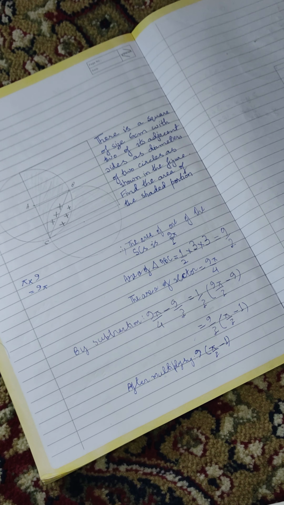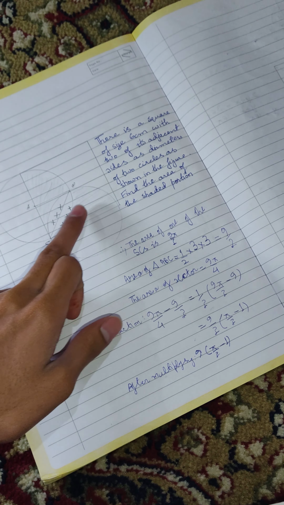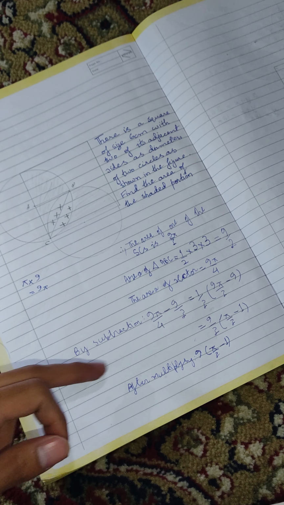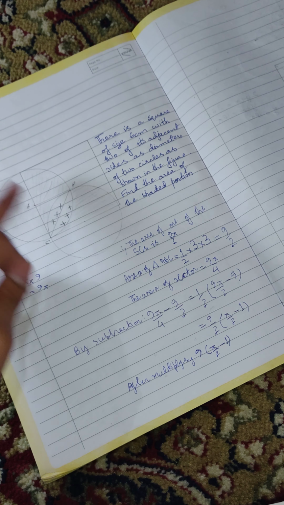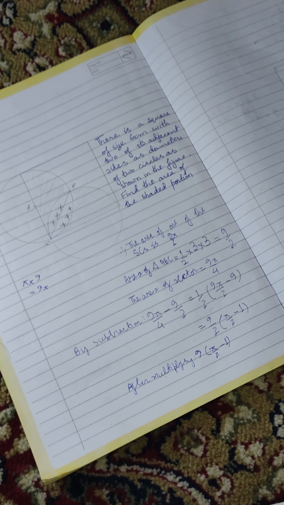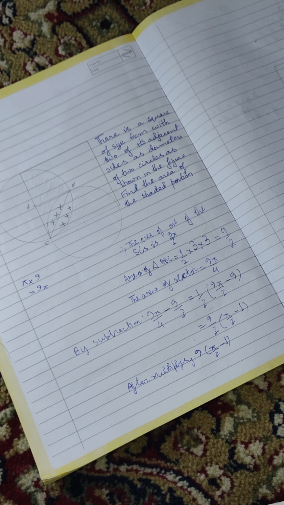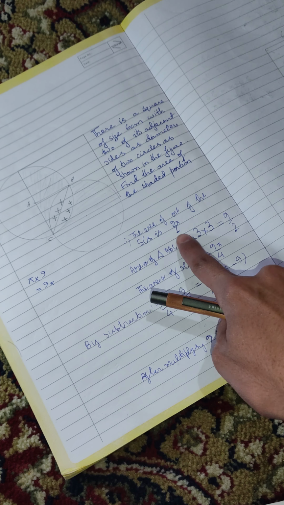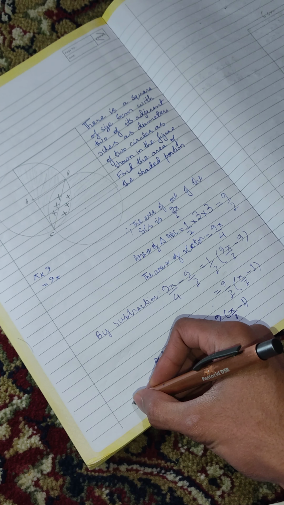So how will we get that? We'll find the area of this thing first. We'll subtract this area from the area of this semicircle, and we'll get the area of one shaded portion. So let us do that. The area of the semicircle is 9 pi by 2 here.